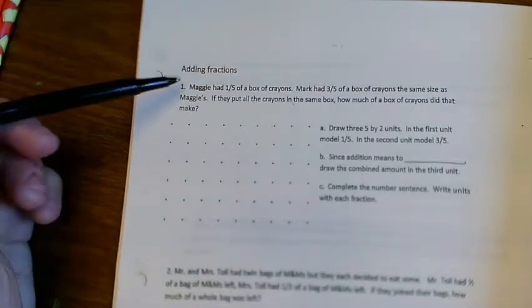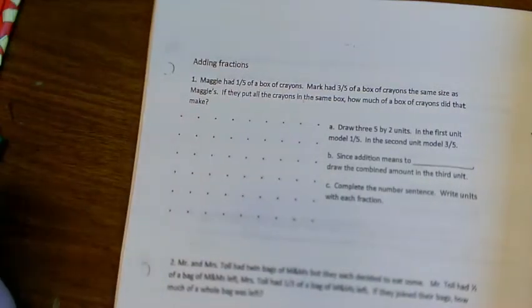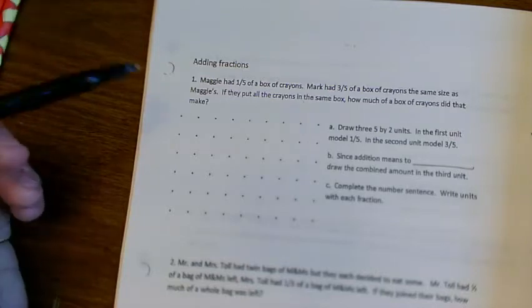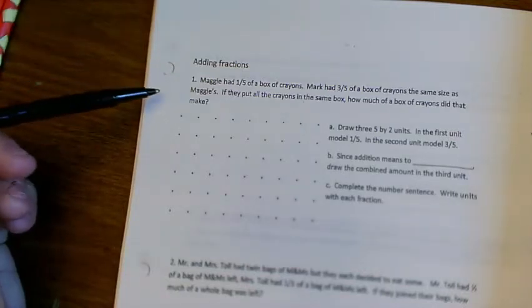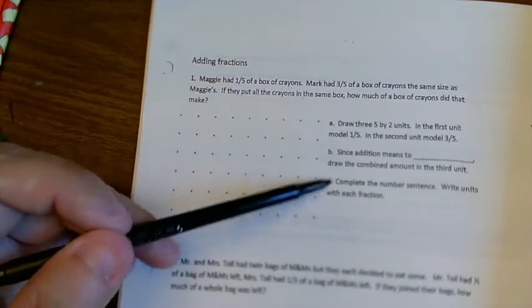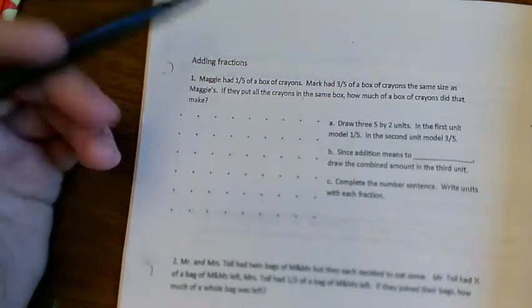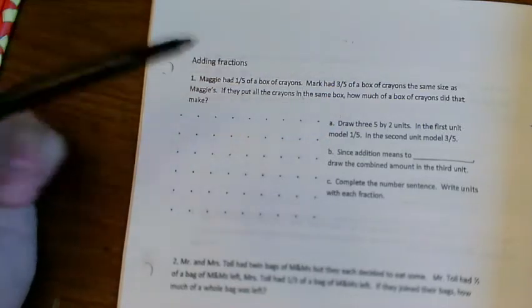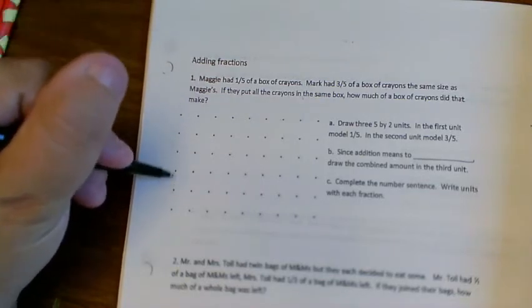Okay, so number one says Maggie had 1/5 of a box of crayons. Mark had 3/5 of a box of crayons the same size as Maggie's. So if they put all their crayons in the same box, how much of a box of crayons did that make? Okay, then over here we have kind of the step-by-step process in order to draw a picture to solve these problems. So it says draw 3 5x2 units. So 1, 2, 3, 4, 5.